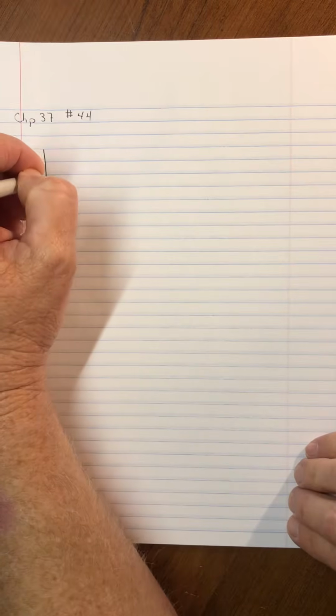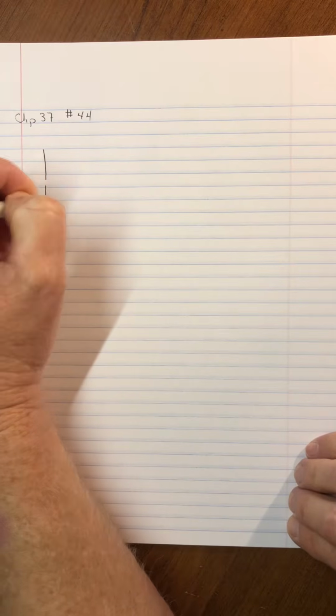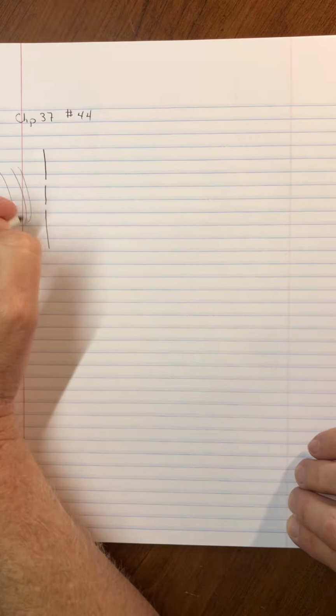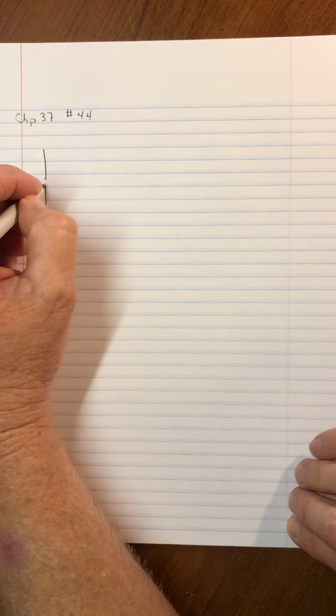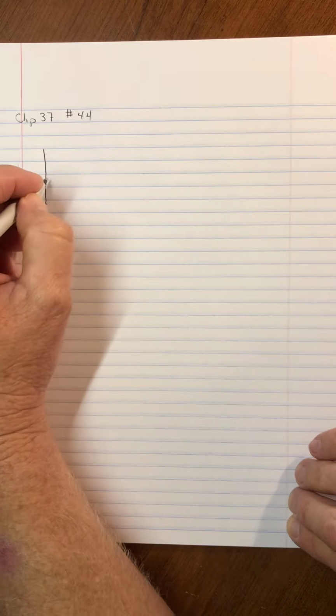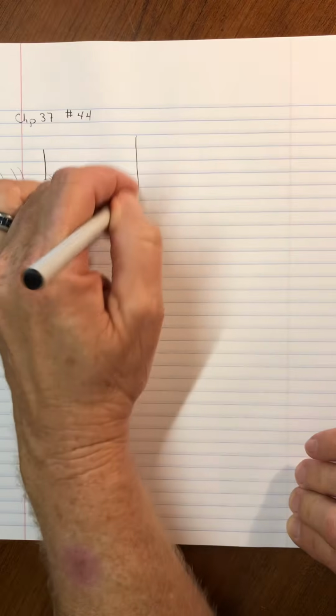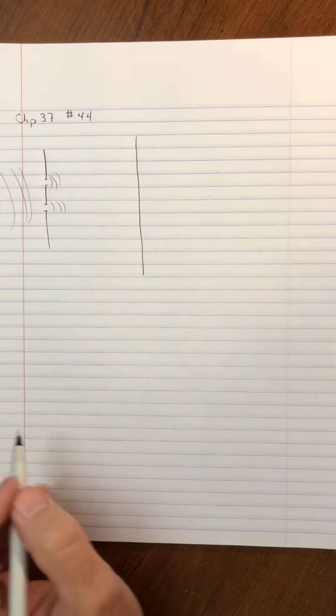And so if I had a screen here that had an opening, and so the light was coming in, and then it went through these two openings and through one slit and then another. And then it gets projected onto the screen over here.